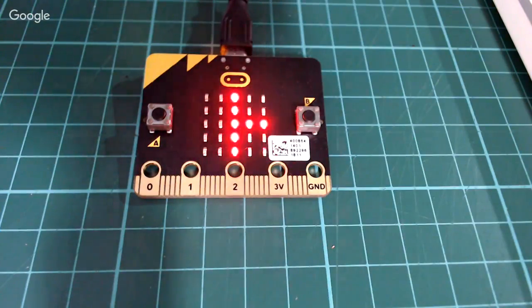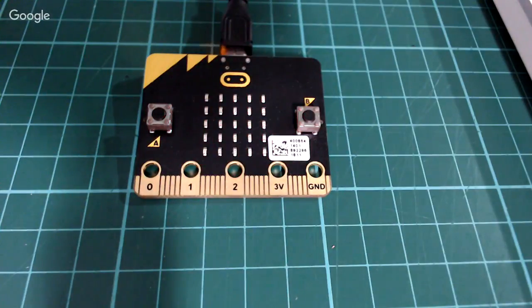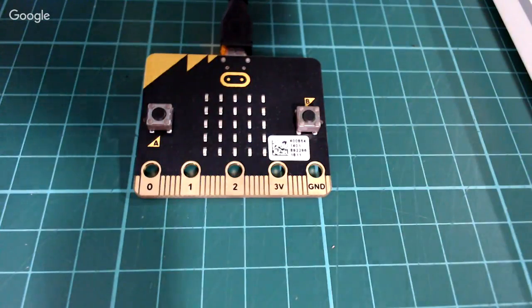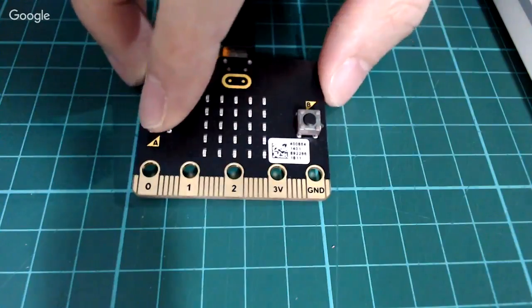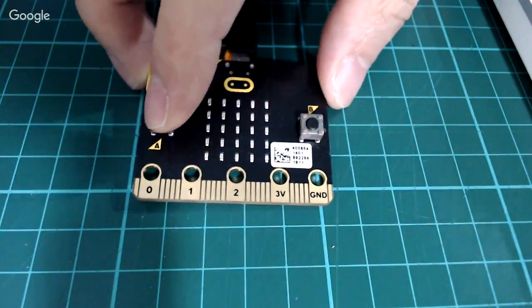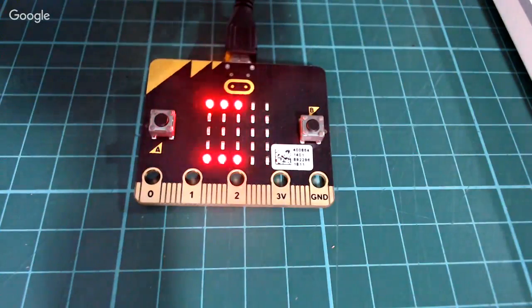Let's download the program again. All right, so I basically removed the hello world show string example in the forever loop block. So we should do the same. I forgot to remove that earlier. Now when we press button A, it should show us the temperature reading in my room right now. Okay, so 27 degrees Celsius.